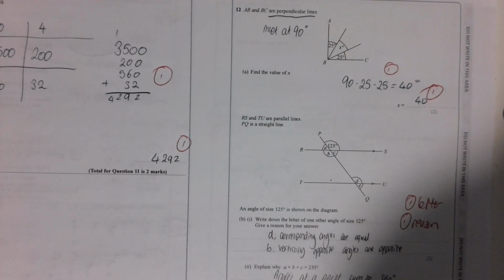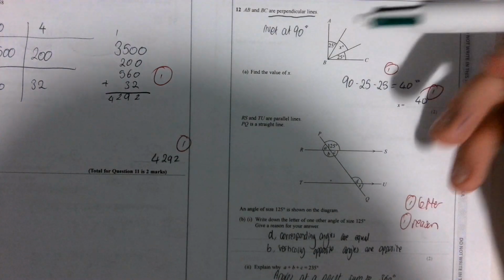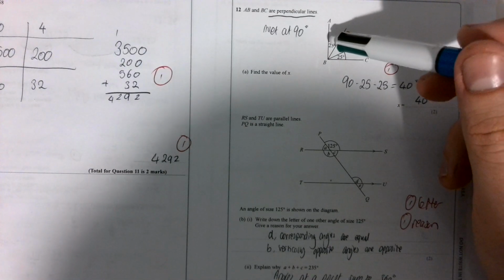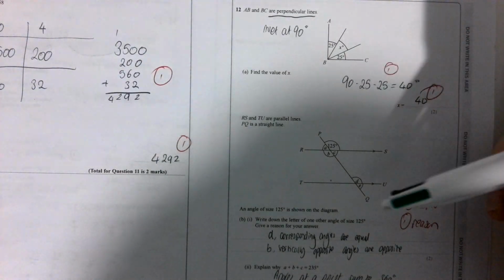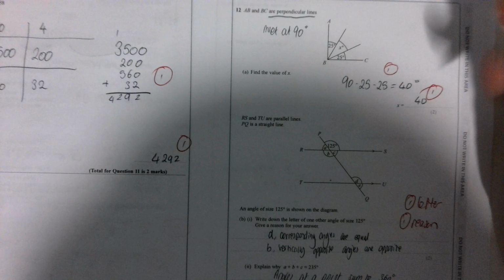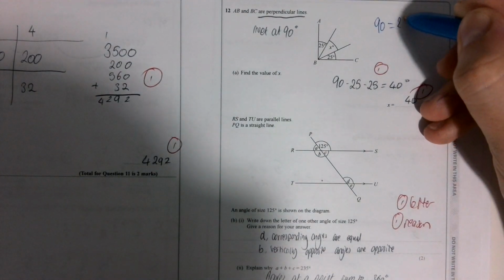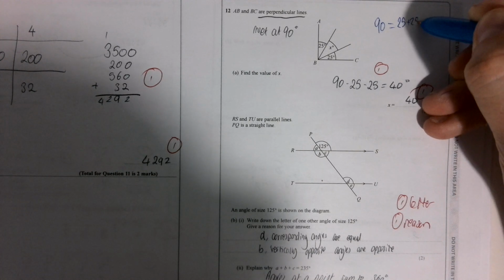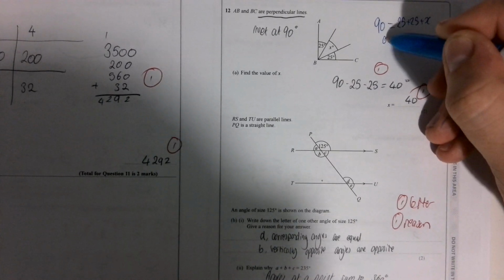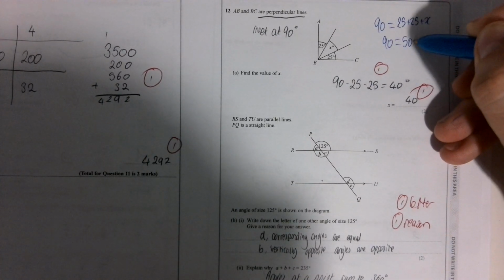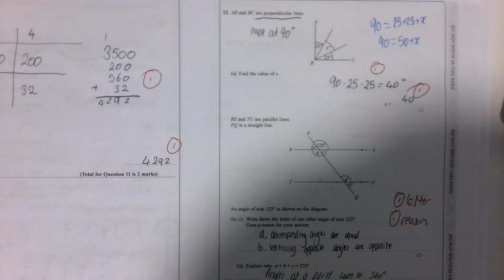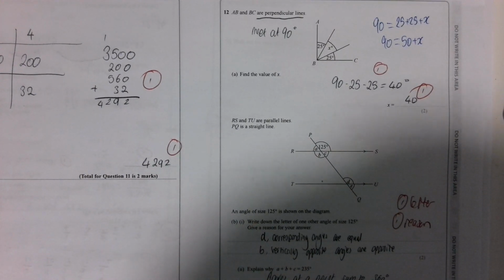So you know 90, take away 25, take away 25, gives you your unknown value of x. That's what's left over. Alternatively, you can say, well, 25 plus 25 plus x is 90, and you get an equation which I could just write down. 90 is equal to 25 plus 25 plus x. And again, in a similar way, x is equal to 40.